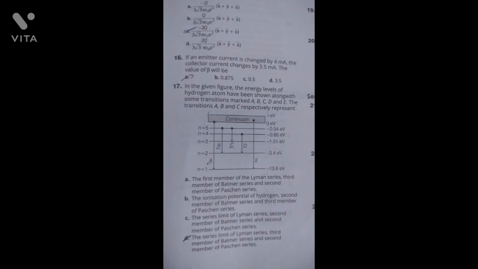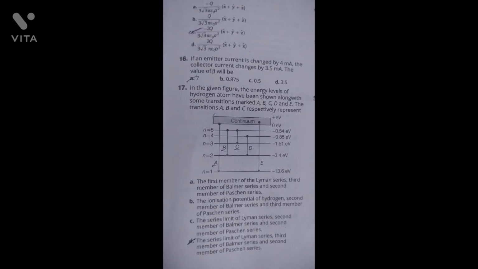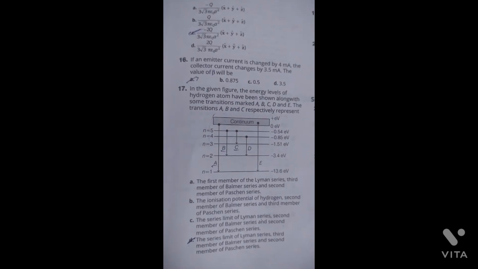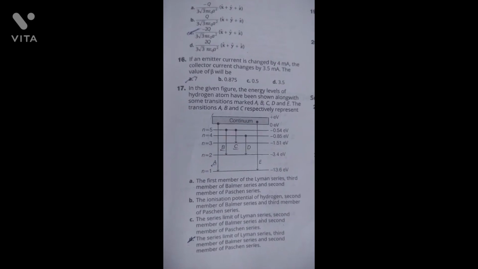So let us come to the options. In this, the first one, the first member of Lyman, is correct, but third member of Balmer is wrong, so the option is wrong. The second option, ionization potential of hydrogen, second member of Balmer and third member of Paschen, is wrong. The third one, Lyman series, second member of Balmer and second member of Paschen, is wrong. So the final option, option D, the series limit of Lyman series, third member of Balmer series, and second member of Balmer series, is the correct option. So the correct answer for question number 17 is option D.